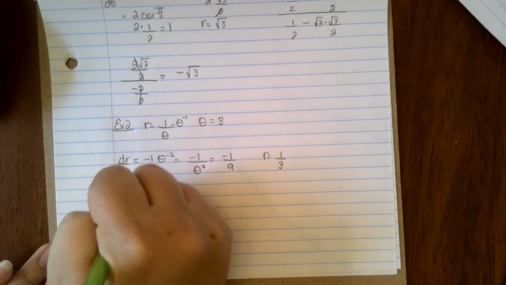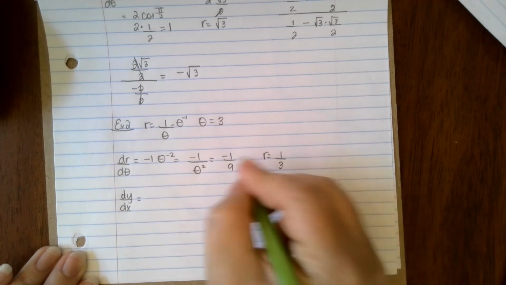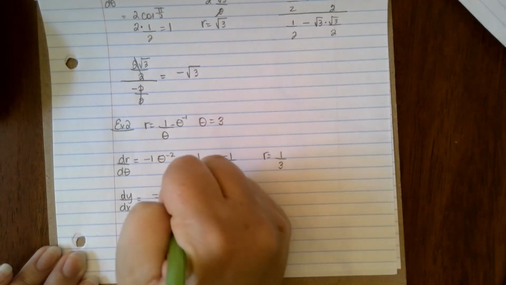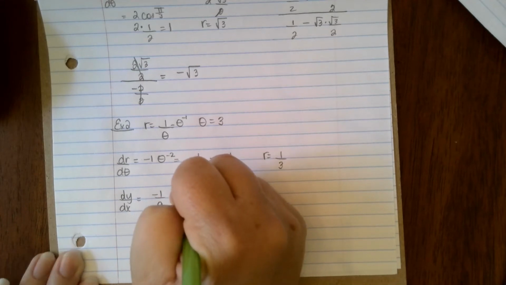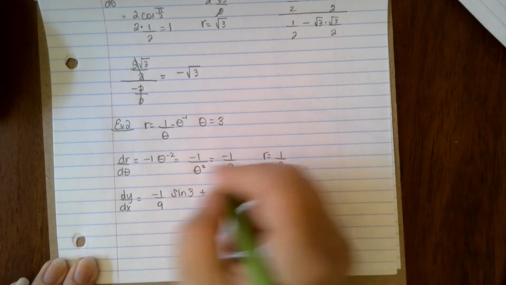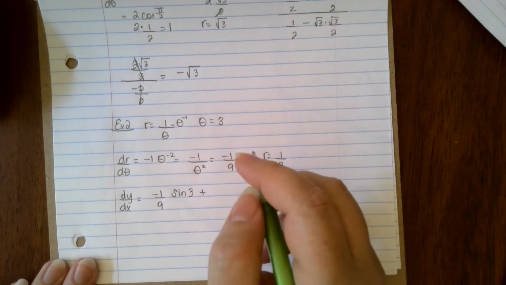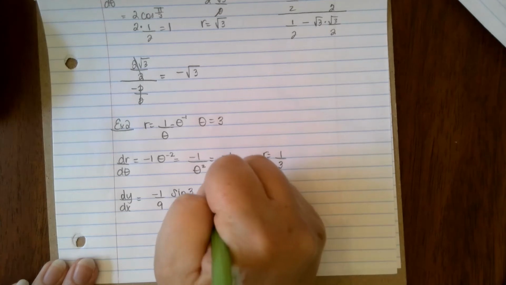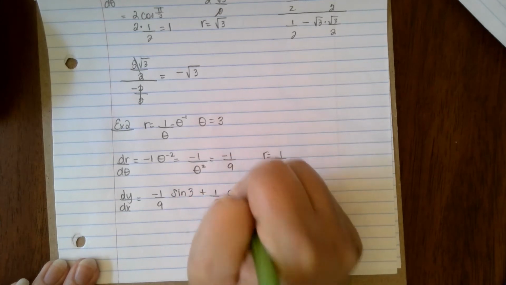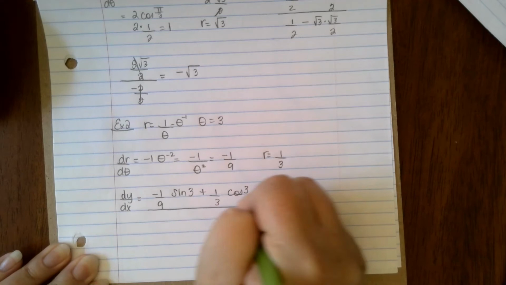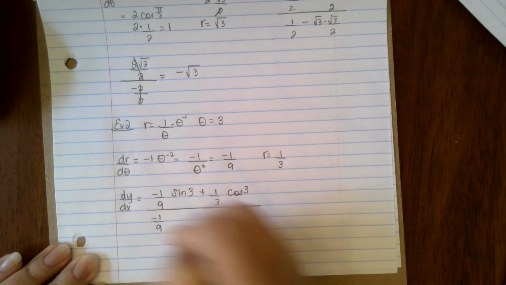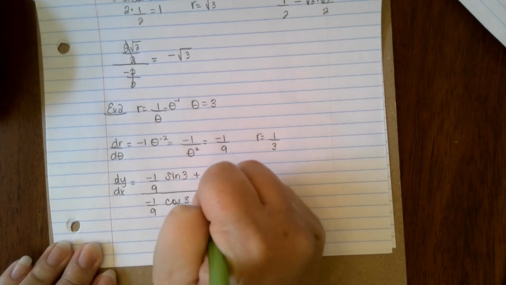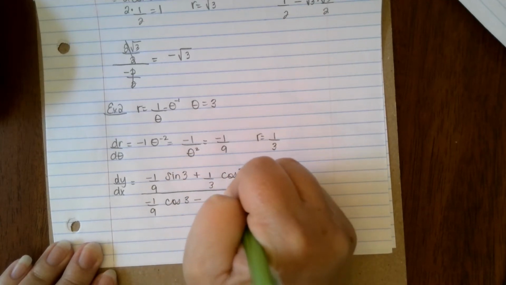So dy dx is equal to your dr d theta, negative 1/9, times the sine of 3 plus your r, which is going to be 1/3, cosine of 3, all over your dr d theta again, cosine 3 minus your r, sine of 3.